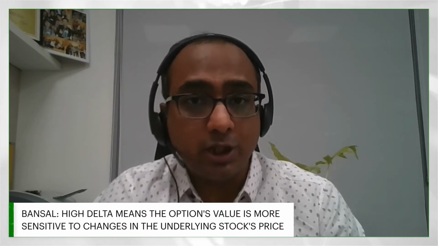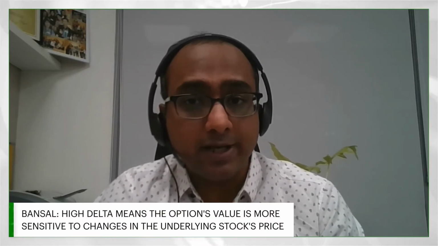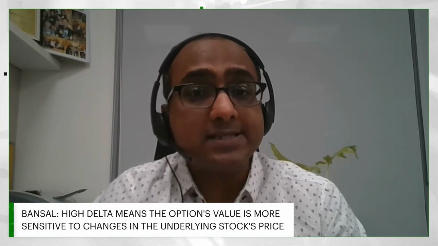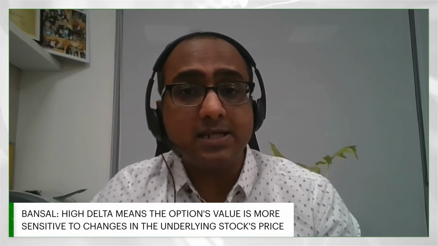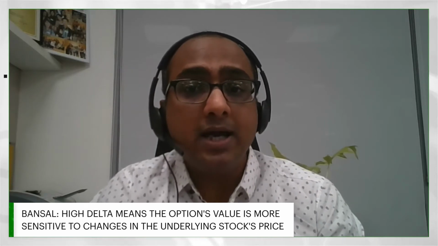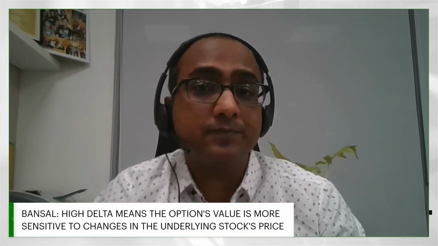It ranges from 0 to 1 for call options and from 0 to -1 for put options. For example, if you have a delta of 0.7, that means a $1 change in the underlying stock price will cause a $0.7 change in the option price, which basically means that you would capture most of the value in the underlying price change.